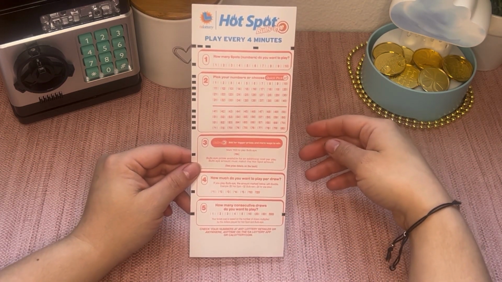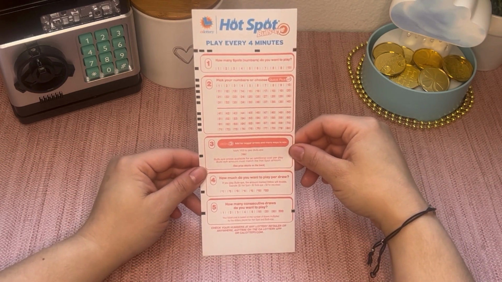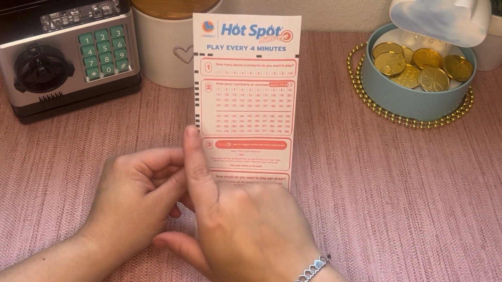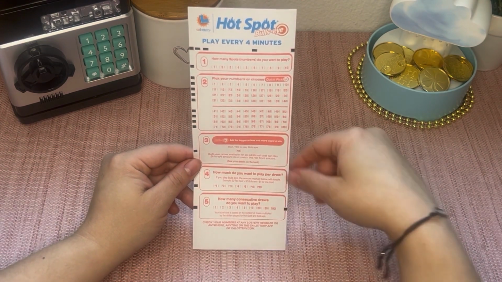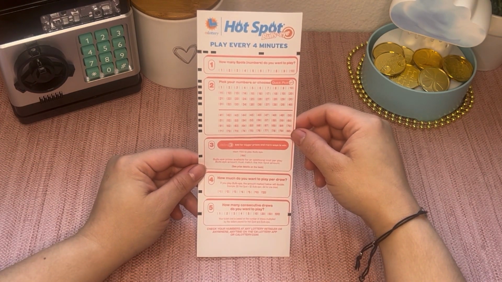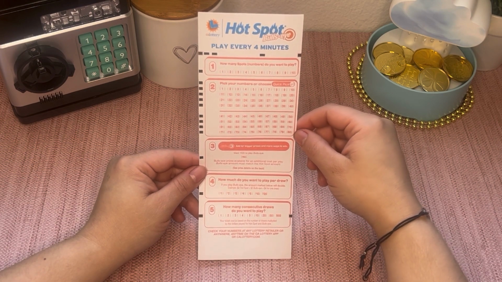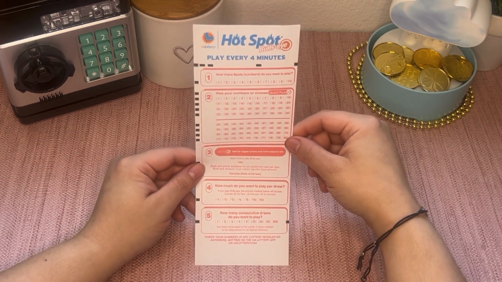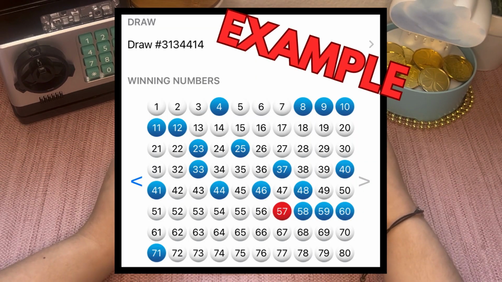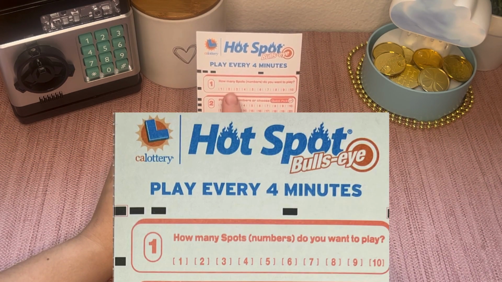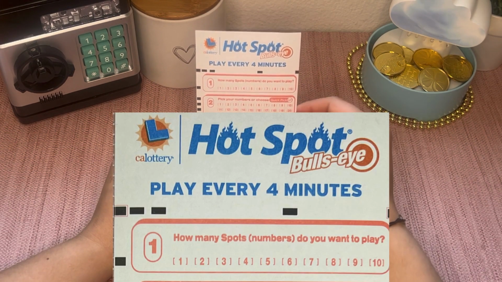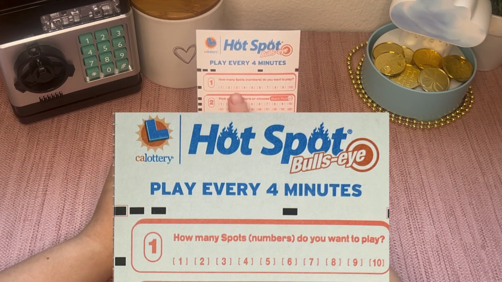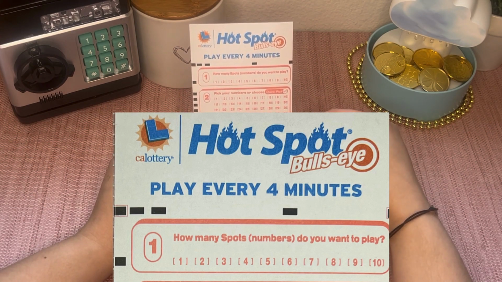Before I go step by step on how it is here on the slip, I'm going to give you an overall idea of how the game is actually played. There are numbers 1 all the way through 80, and the California Lottery picks out 20 numbers each game. What you're trying to do is match those numbers, and you can choose to play 1 number, 2 numbers, 3 numbers, all the way up to 10. Each number or each spot is paid out differently.